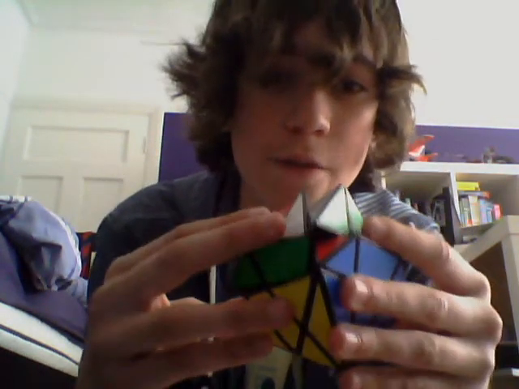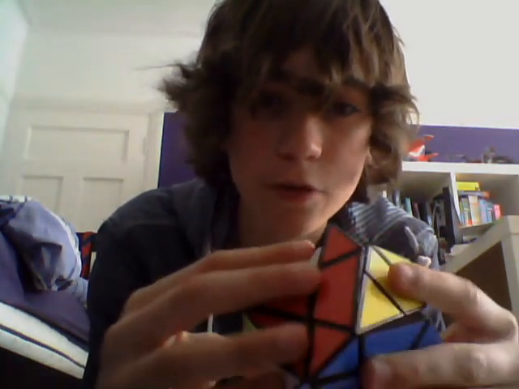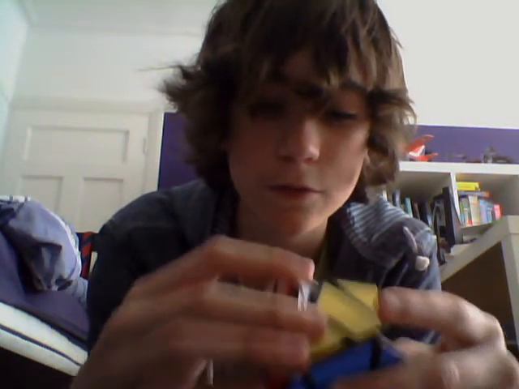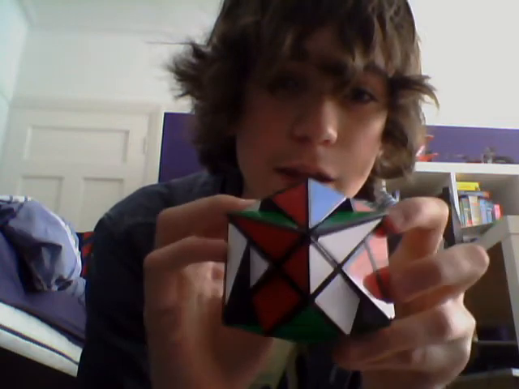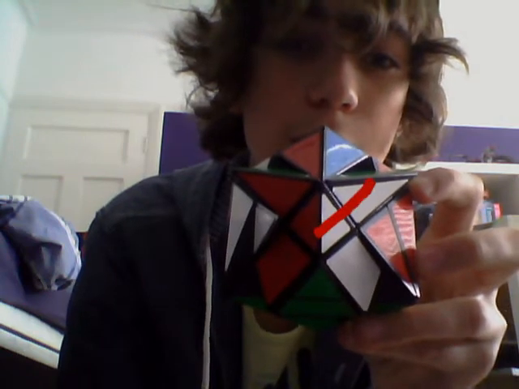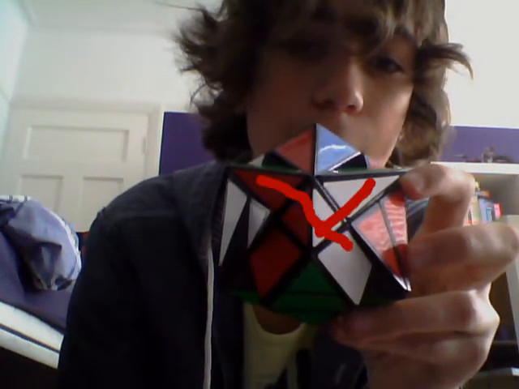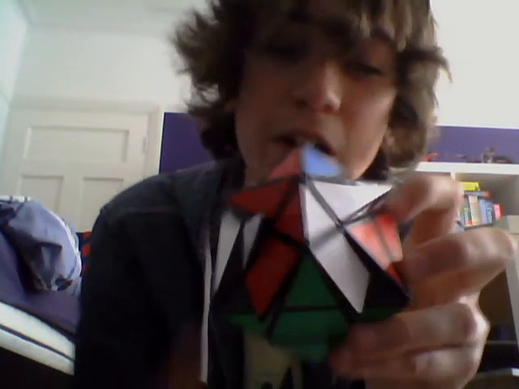Then you just do the algorithm again, which is 2R, 2U, 2R, 2U, 2R. And as you can see, I now have the top cross. I'll just show you that, like that. I now have the top cross. Obviously, unless you're very lucky, that's not going to happen first time, but with trial and error, soon enough you should get it pretty quickly.